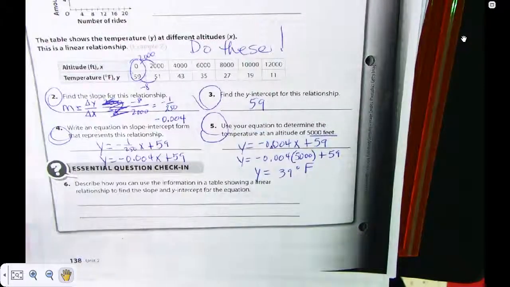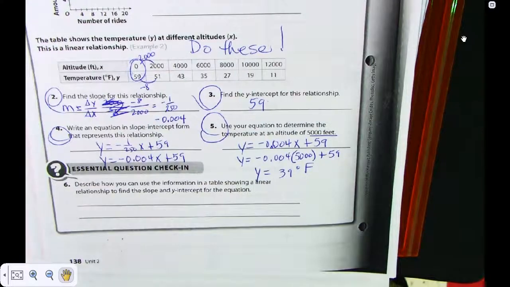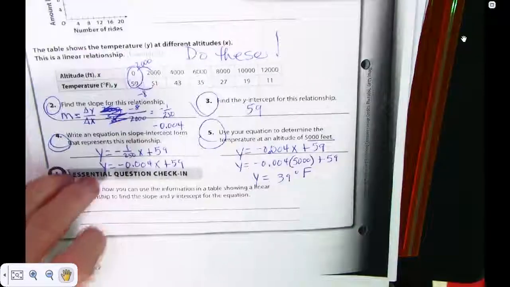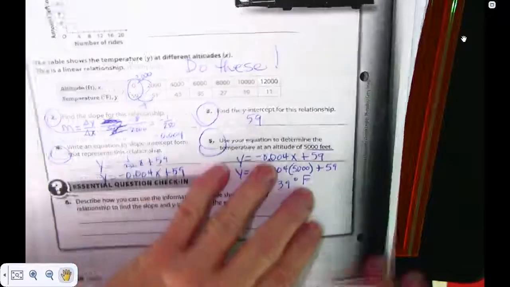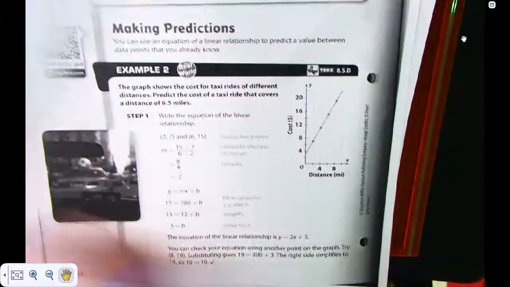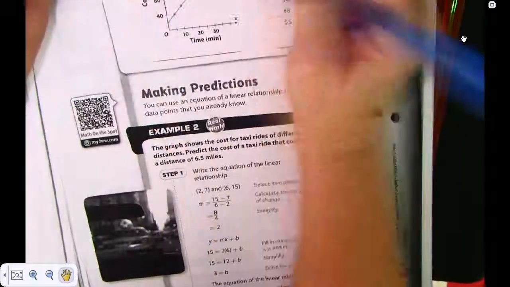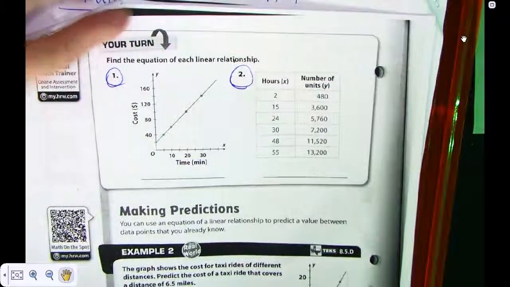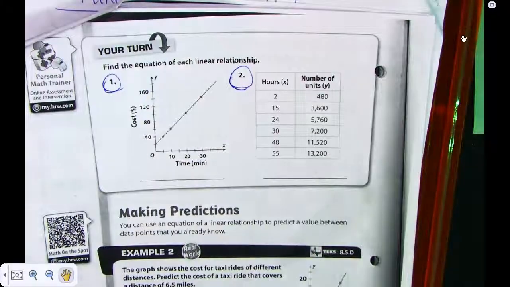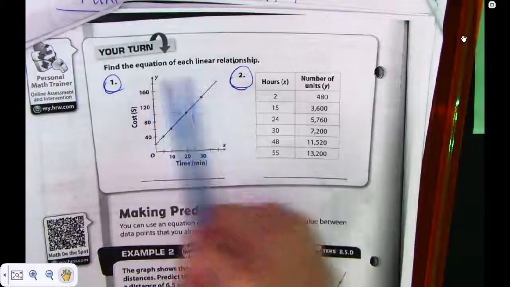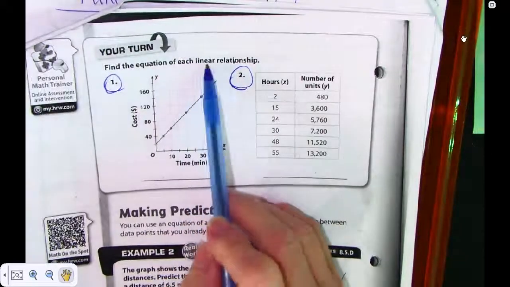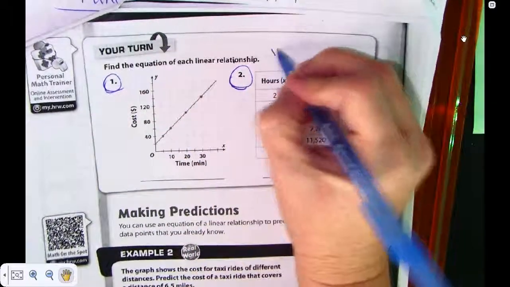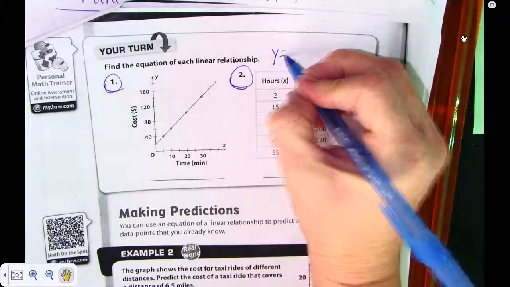Okay, are there any questions about that? Okay, turn to page 142. Now we're going to do 1 and 2. Go. Find your slope. We're going to write the equation in a linear relationship. What's that going to be? It's going to be y equals.